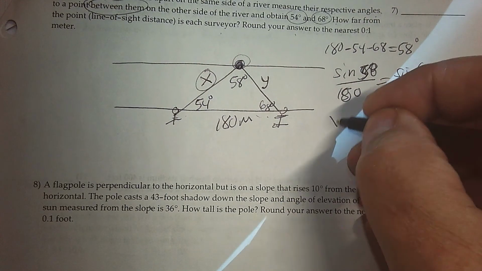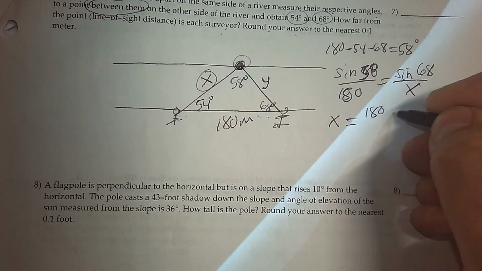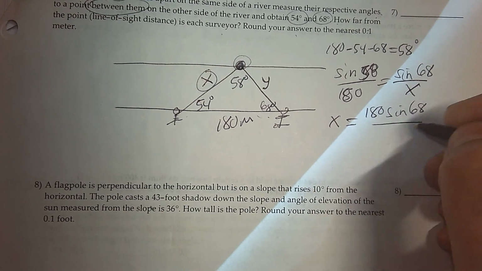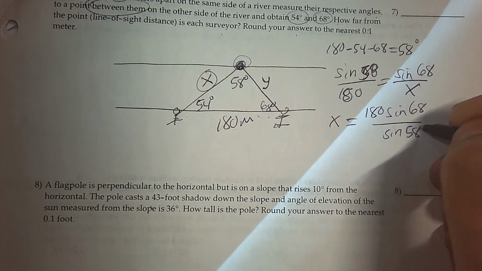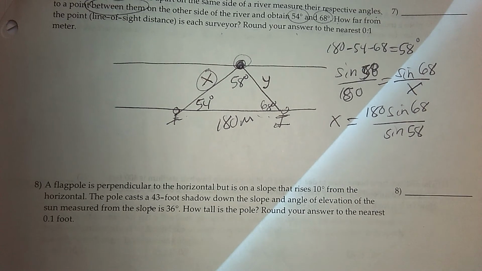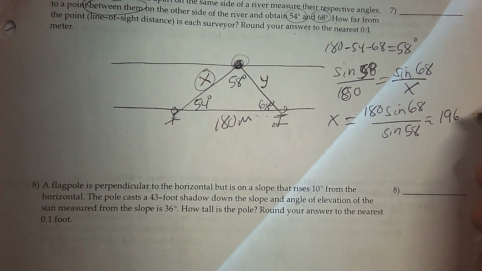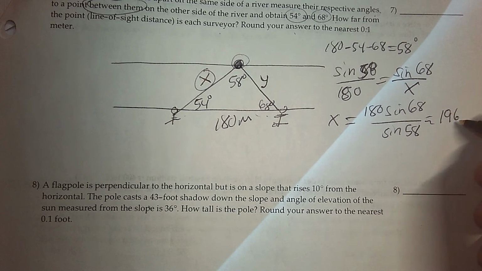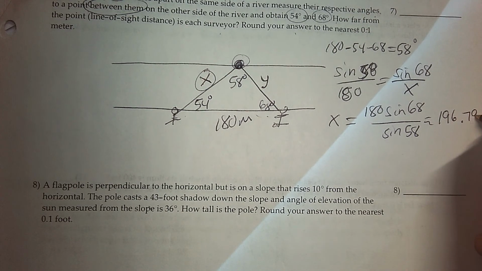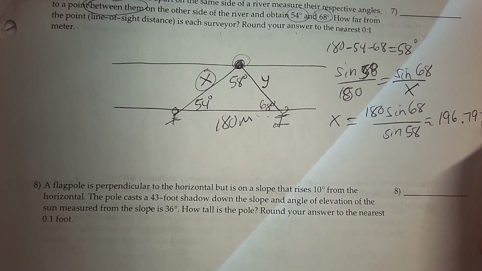And then to get x by itself, it's 180 sine 68 over sine 58. And so for surveyor X, it's 196.797 meters.